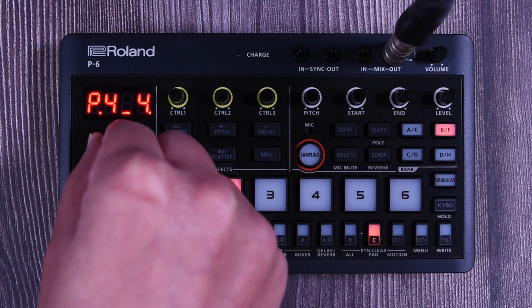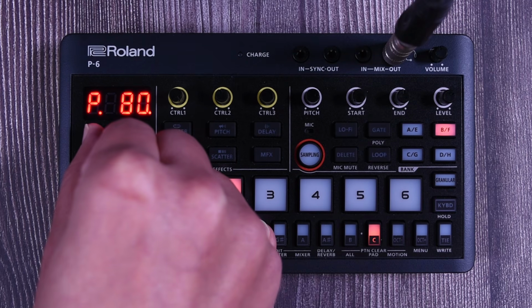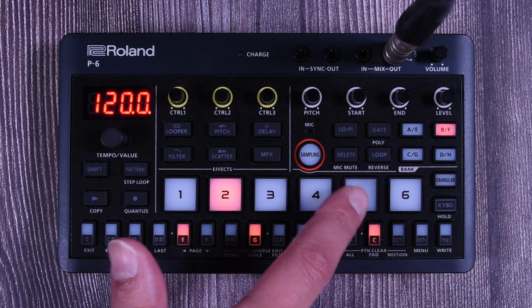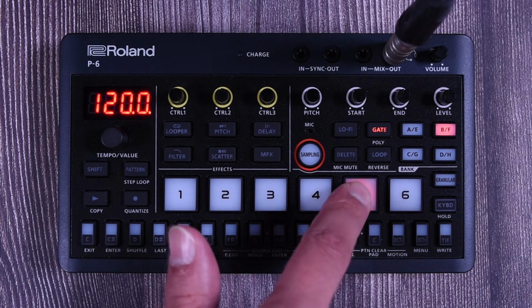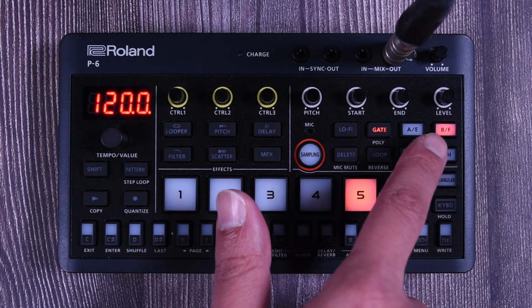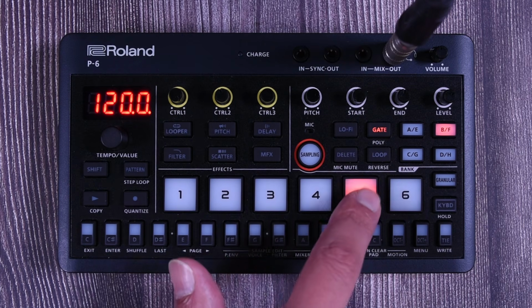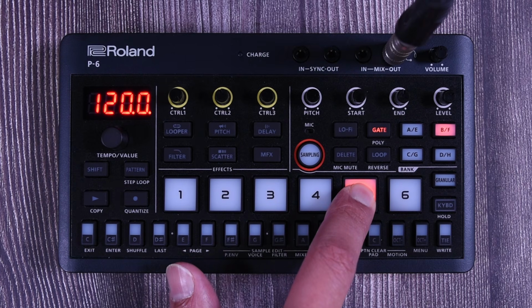I'm going to go back and leave it on maybe 100%, which is the default value. I will go to maybe the 5, and notice that when you go to the sample, I am on the bank B, this sample has the gate on. And this means that when I play, I need to hold it in order to play the whole sample.